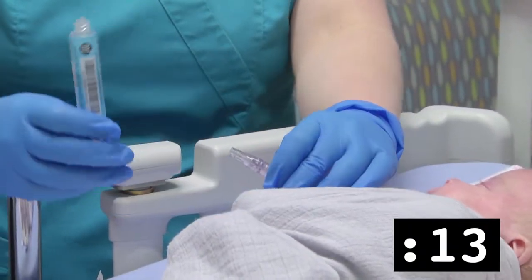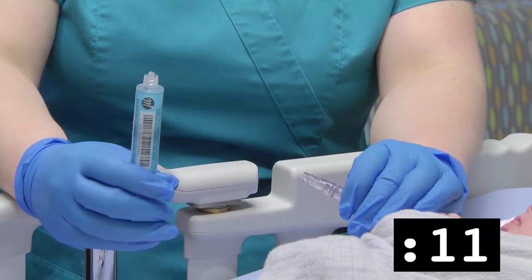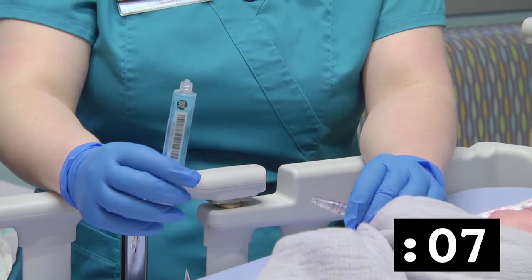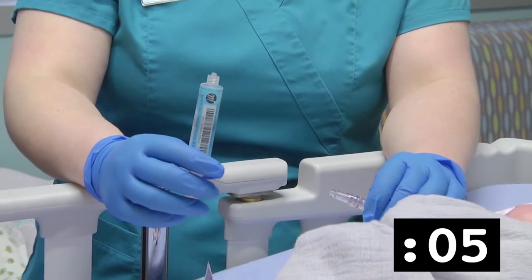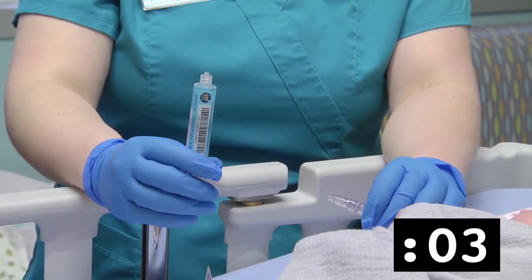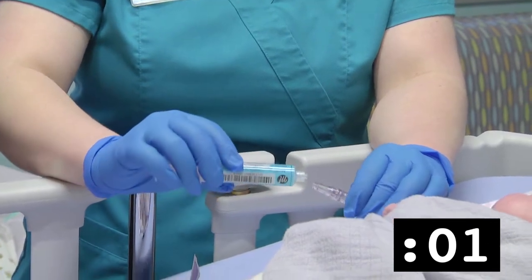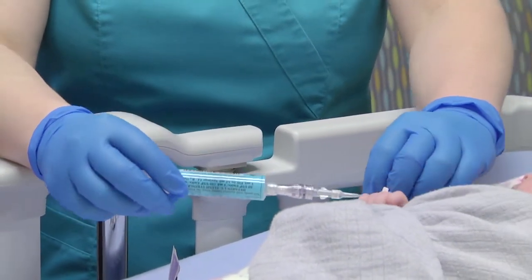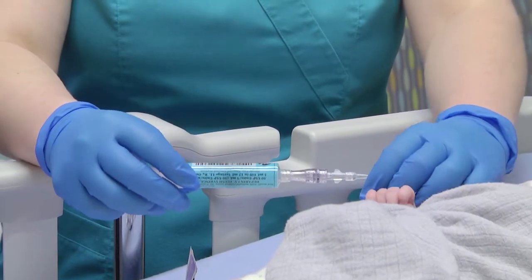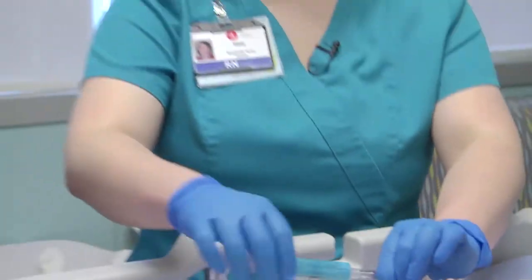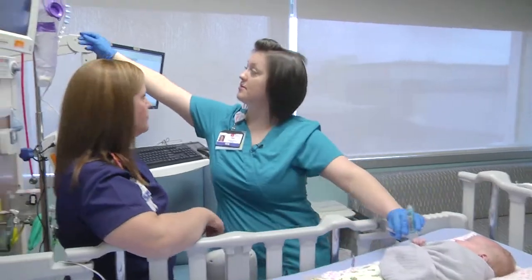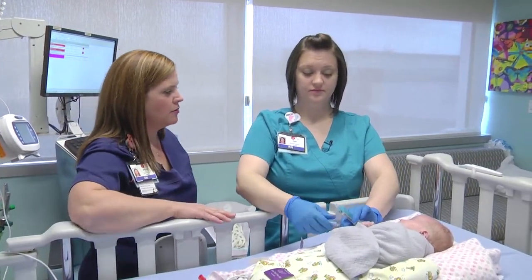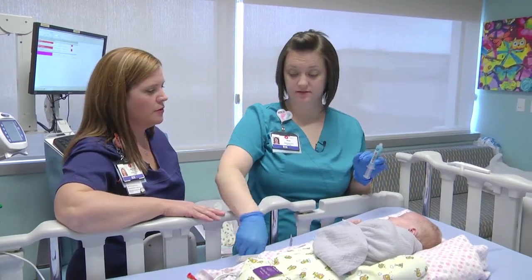And again, we're going to let this dry for 15 seconds because alcohol needs to be completely dry in order for it to be a disinfectant. Okay. Great job. Gonna get my new cap. And if that cap's on, how long does it need to be on? For at least 5 minutes. Great.